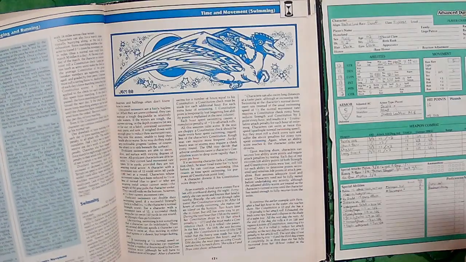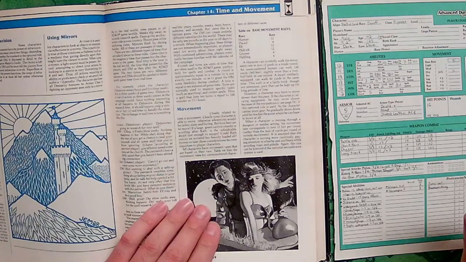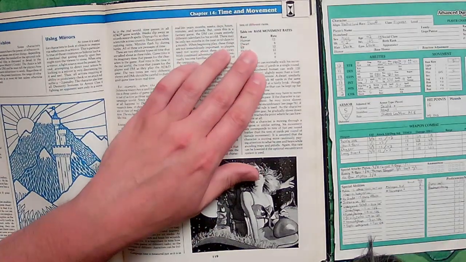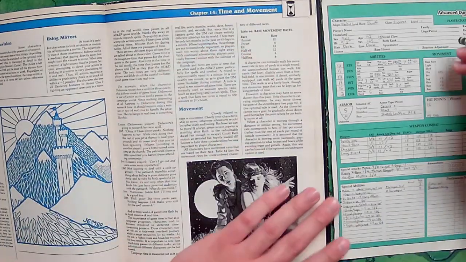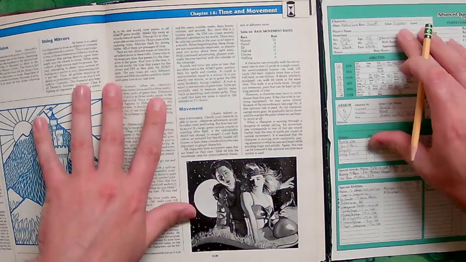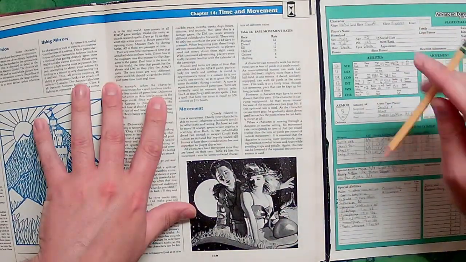So base movement rates, human. Oh, you know what? Okay, dwarf is 6. I made a mistake. So yes, yes, yes. That makes sense. Okay, so we have to bounce back here. It's going to be the lower row.